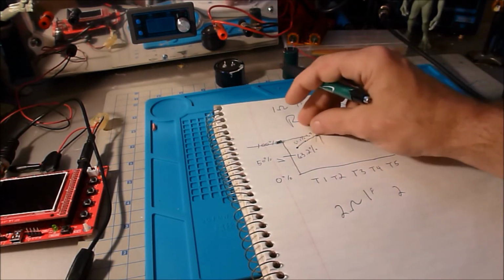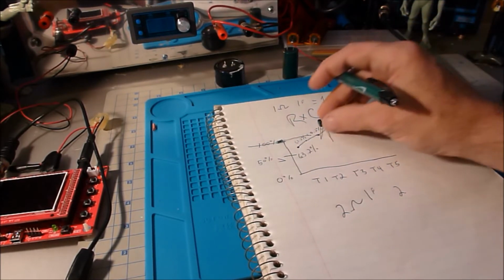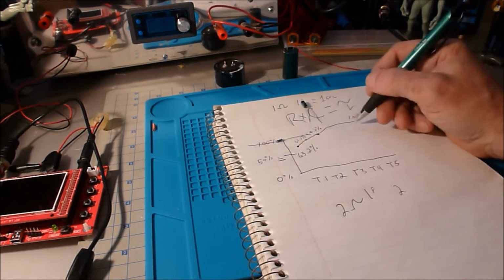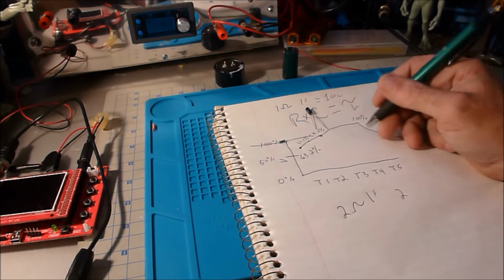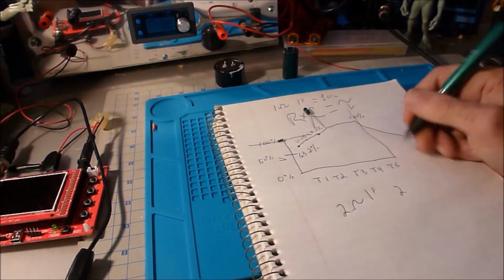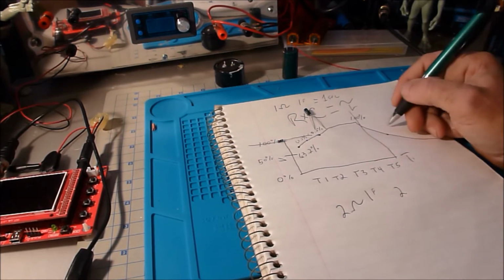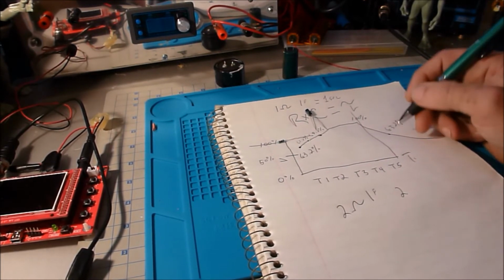Alright, now a capacitor actually discharges on the inverse. So as this graph increases this way, well, then it would decrease the same way. So the first T1 would come down and it would discharge at 63.2% and so forth.